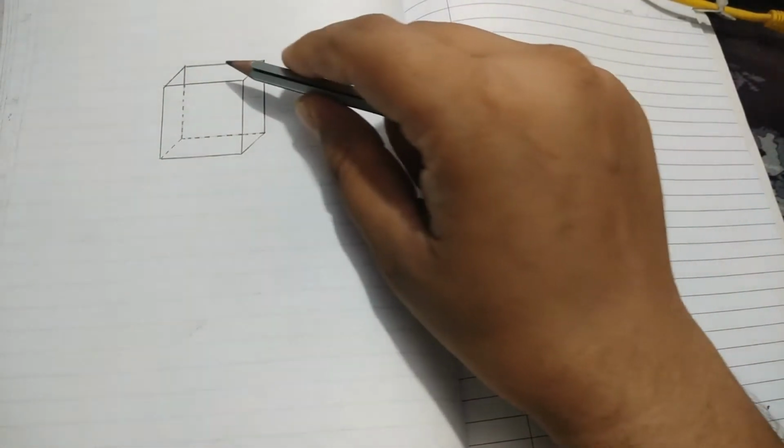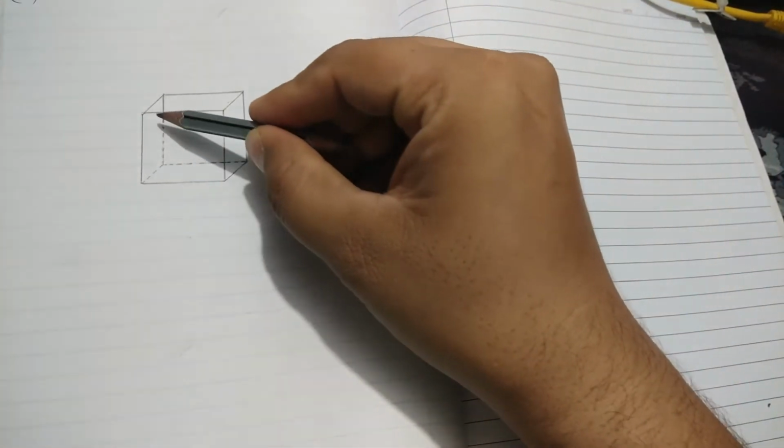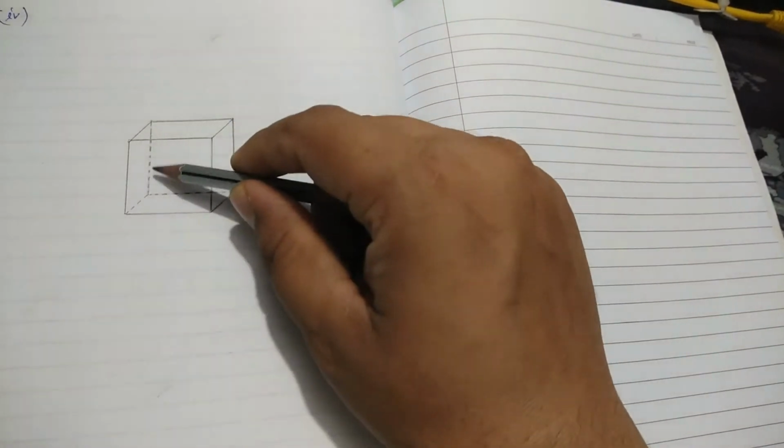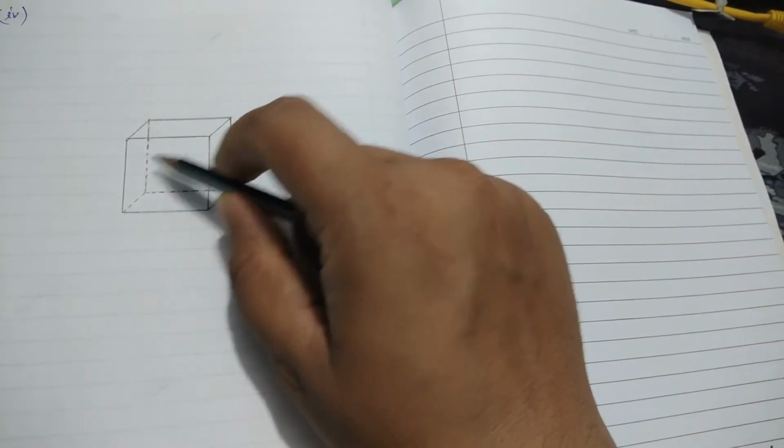Now you have to keep in mind, when we see any solid, for example a cube, from the front side or any side, we can see only three faces, that is 1, 2 and 3. Other faces we can't see. Therefore the faces which we can't see are marked with a dotted line, that is these inside other faces 1, 2 and 3. So this way we have to draw a cube.